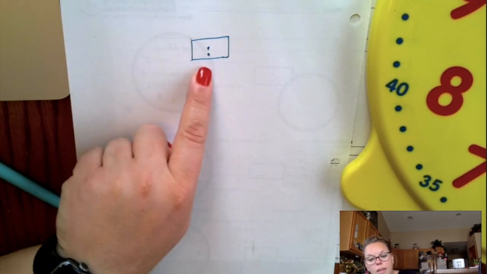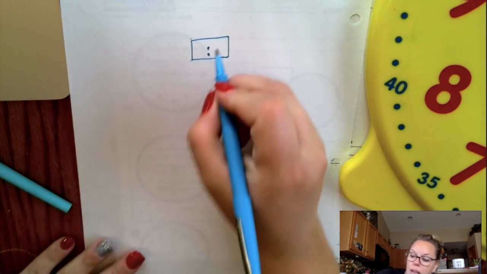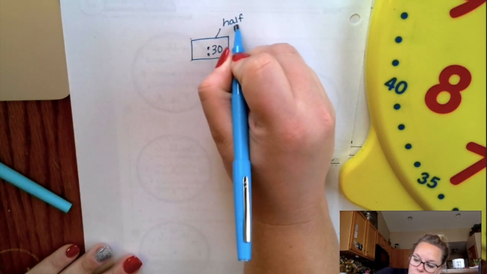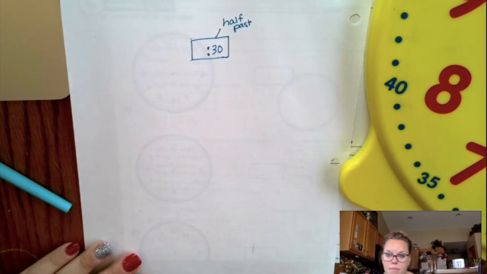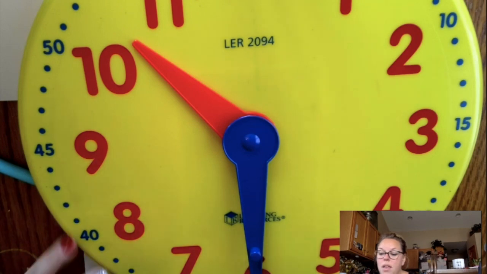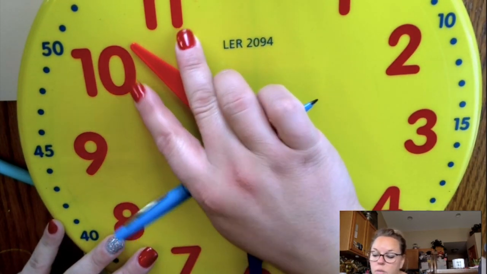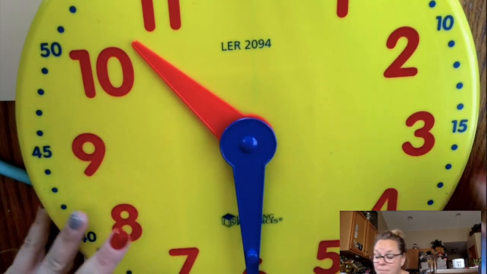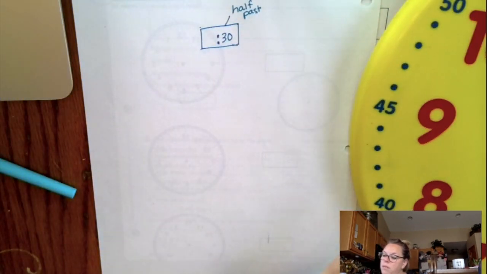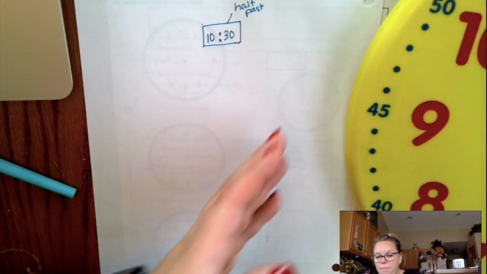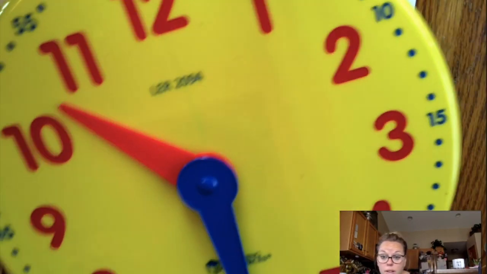Then there's a colon, and then you write 30. 30 means half past. Okay? And right now, it's in between 10 and 11. We haven't made it to 11 o'clock yet, so it's 10:30. So I'm going to write 10:30.